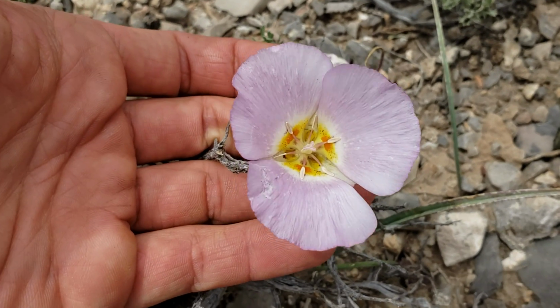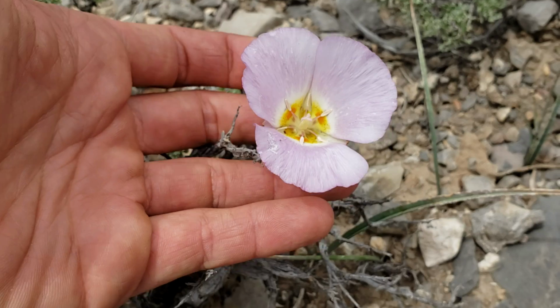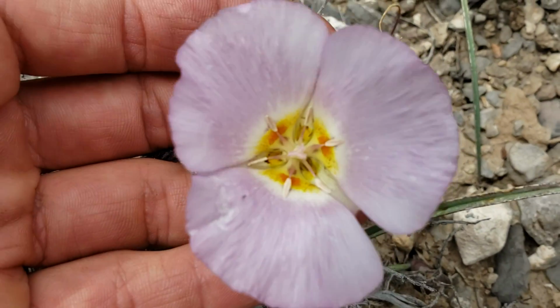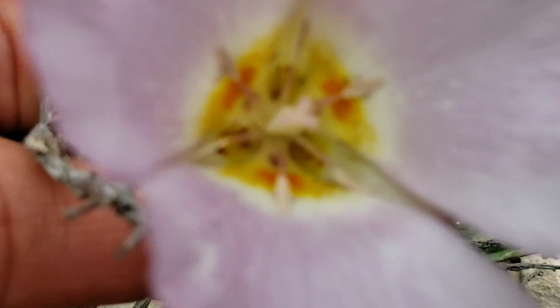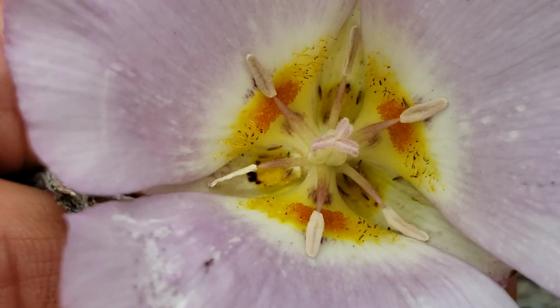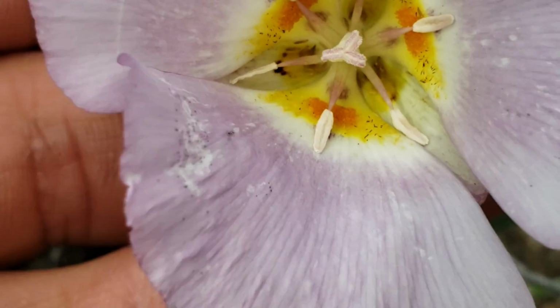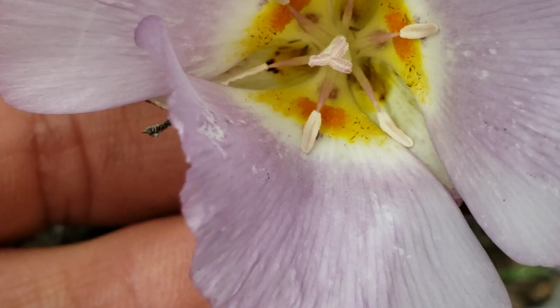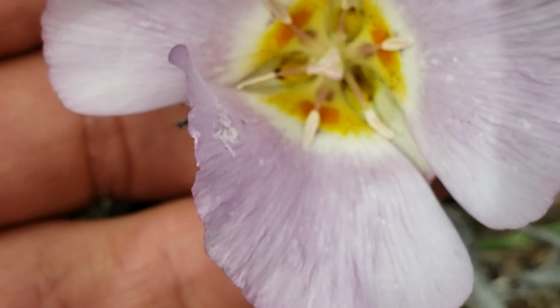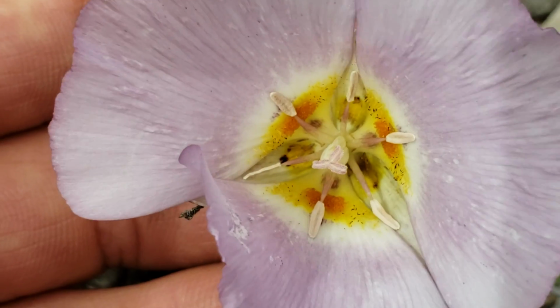subspecies in it. This, of course, is Calochortus flexuosus, the twining mariposa lily. But to show you the morphology, we'll get right up in there. And you see those little orange pads? If you look at the spots on the petals where it's orange, those are the nectaries. That's what actually lures the pollinators in.